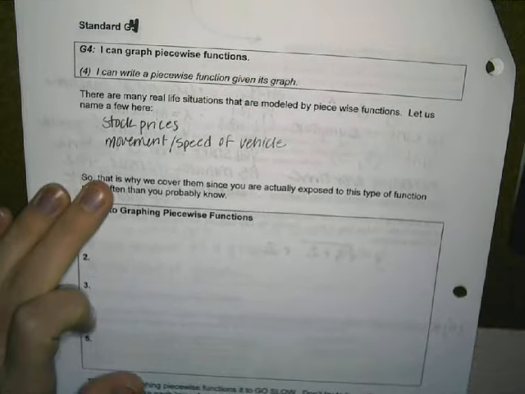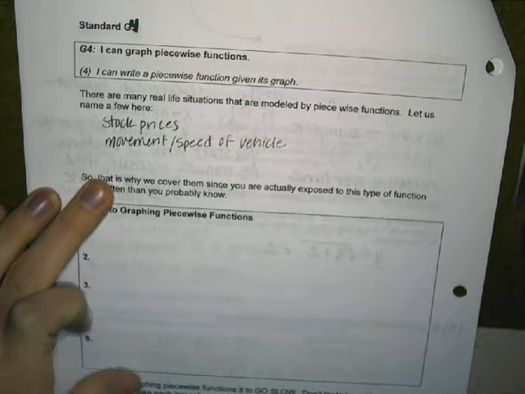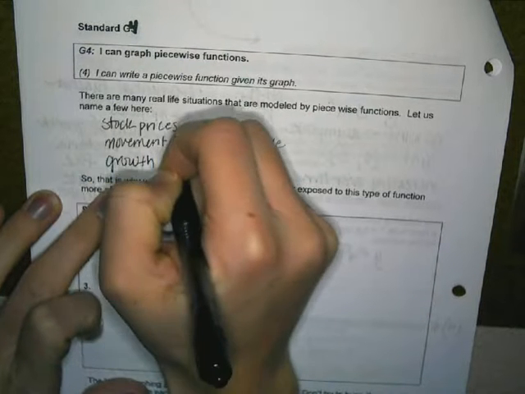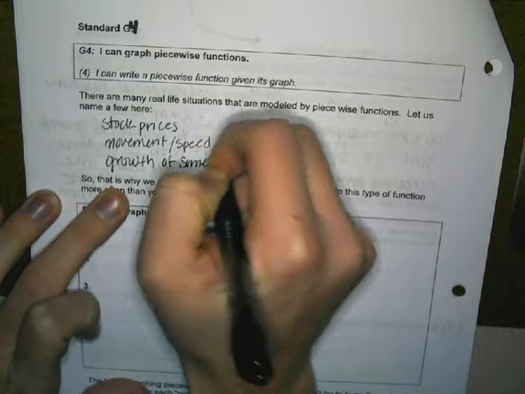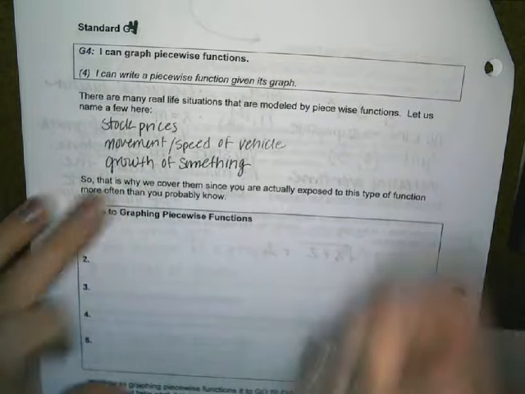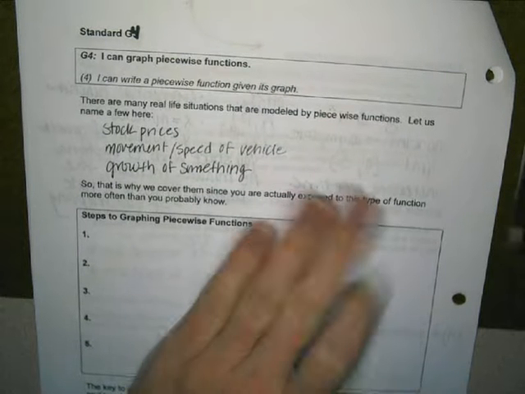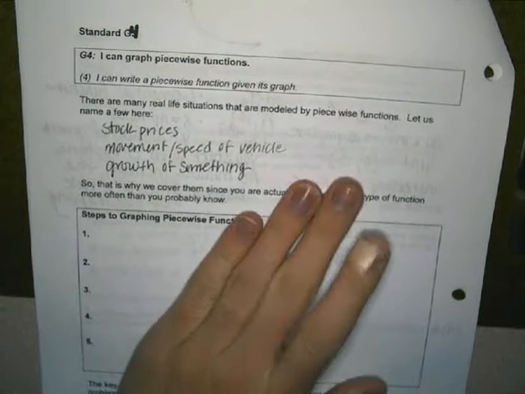Some other piecewise function relationships, sometimes growth of something, because in that case, like if you're looking at a kid, they don't grow at necessarily a constant rate. You're going to have years where they shoot up quite a bit and grow maybe 5 inches, and then some years where maybe they grow only 1 inch. And there's other ones that I'm going to add here, but we're going to actually probably add them together.